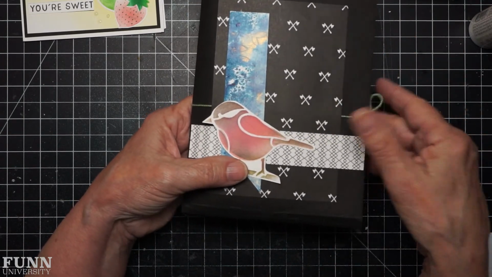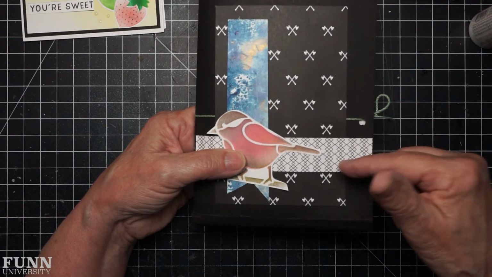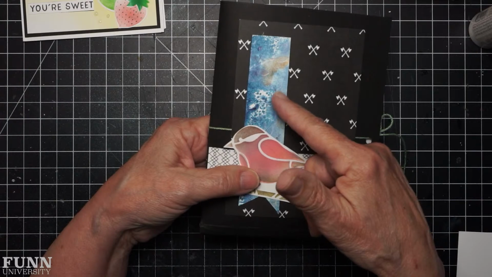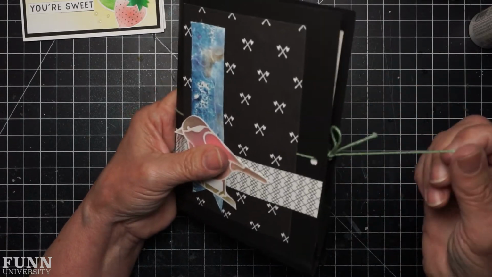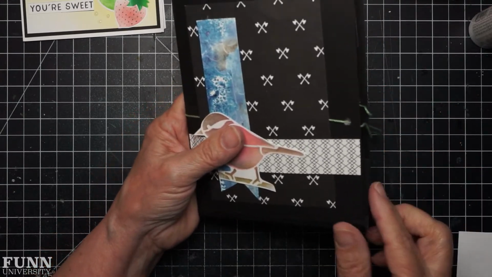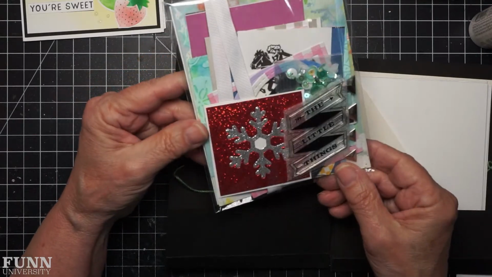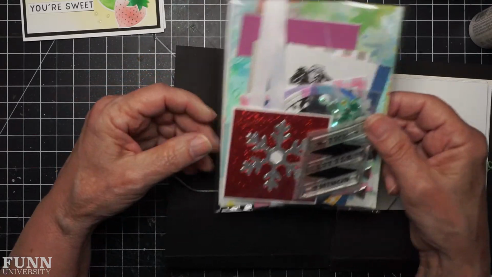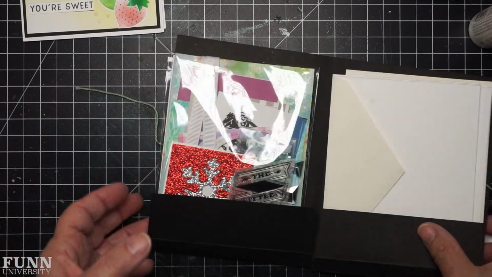Even though the pieces are rather disparate and there's no rhyme or reason for them to go together except for black and white, this was just out of my scrap bag and he was too, and so was all the stuff inside. I'll show you what this is. On this side is just a little goodie bag for someone, and on this side is a couple card bases and envelopes.